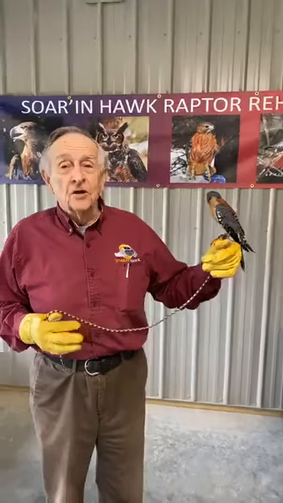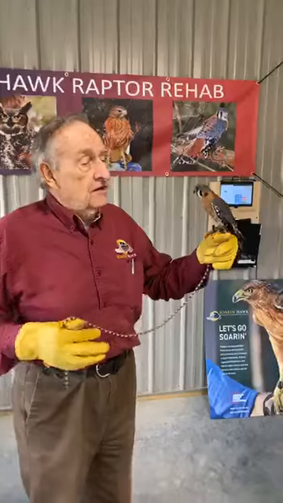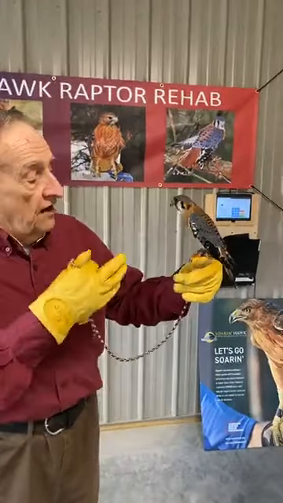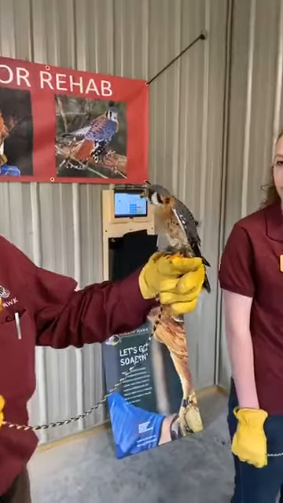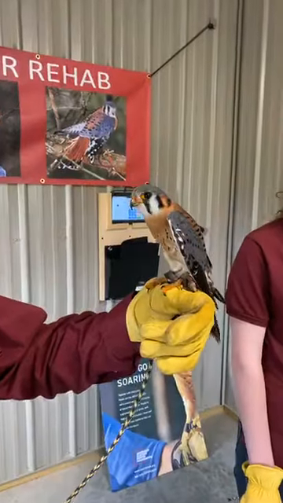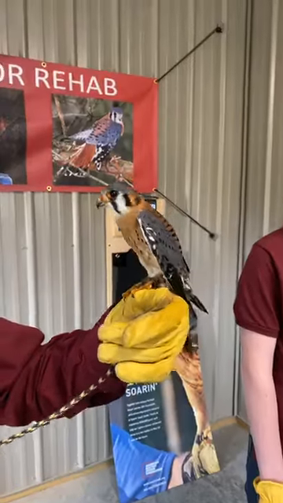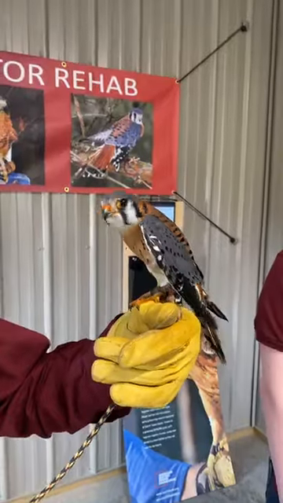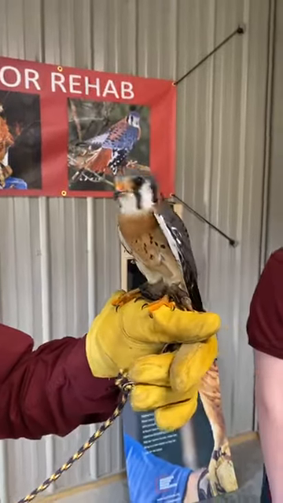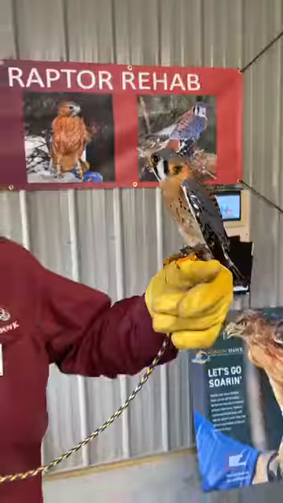Falcons basically have, like I said, swept-back wings and narrow bodies. Some are chunkier than others, but we'll look at these. Almost all falcons have some kind of an eye shield, or eye stripe or hood or something like that.